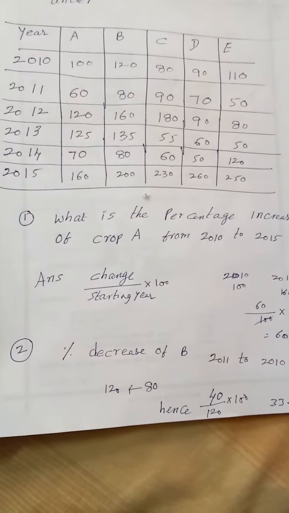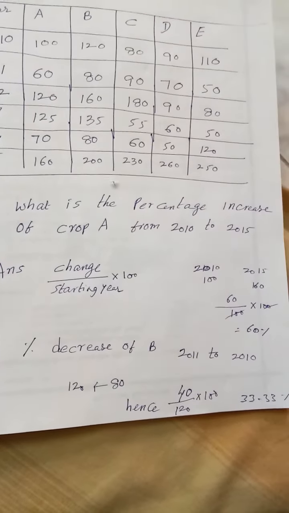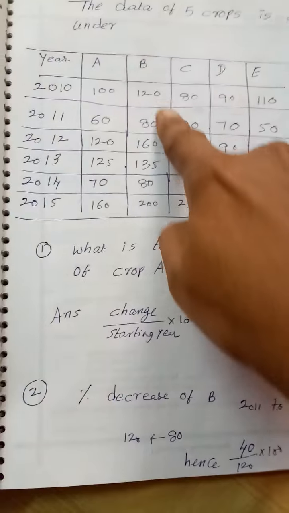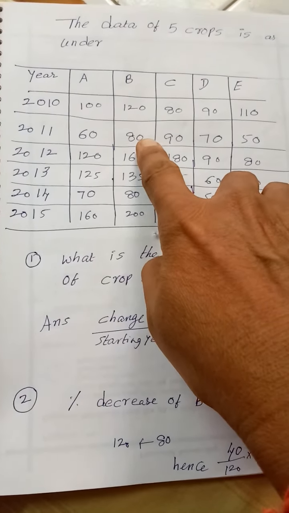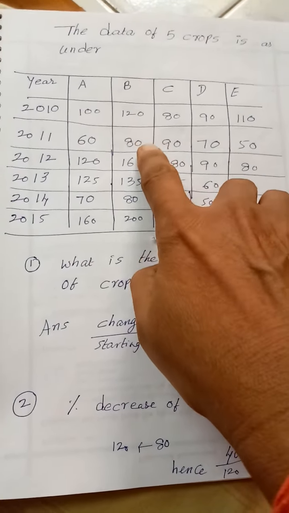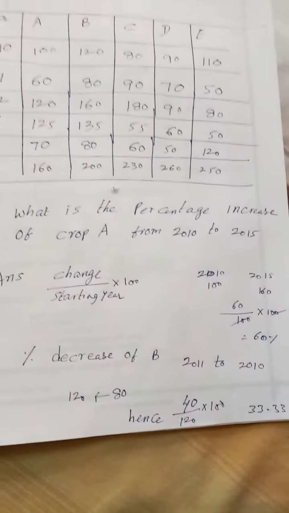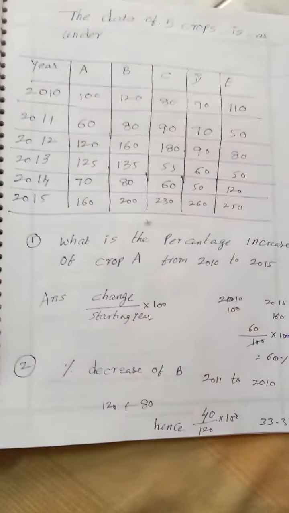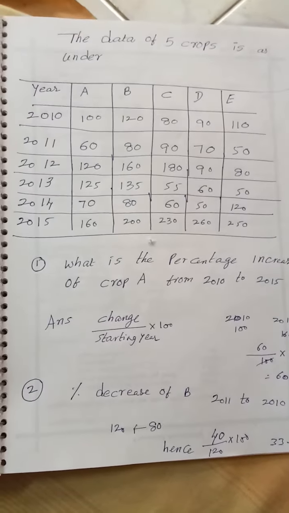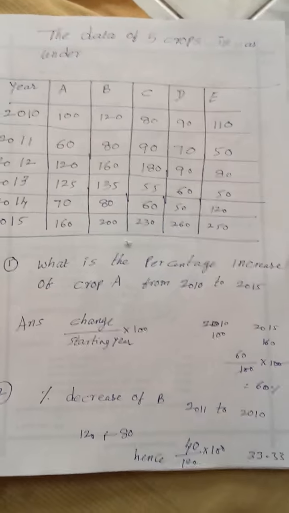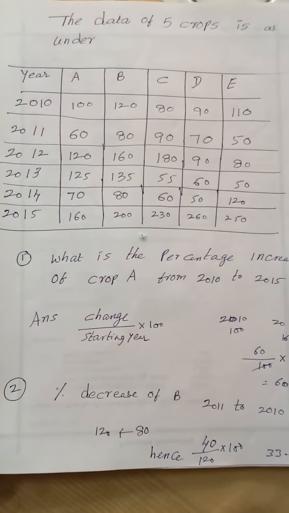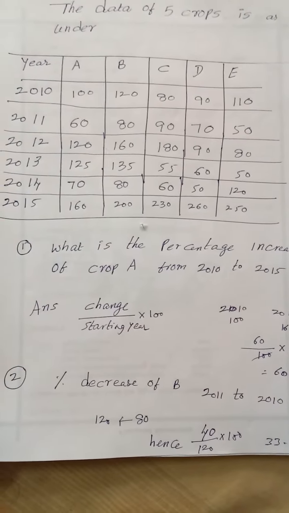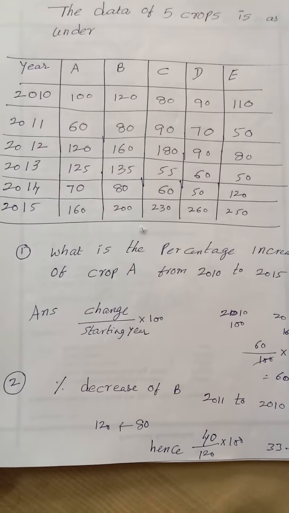See the second question: what is the percentage decrease of B in 2011 compared to 2010? You have to see B. In 2010 it is 120 and in 2011 it has become 80, means 40 is the decrease. 40 divided by 120 into 100, likewise my dear students. So data interpretation is very important, where the student has to concentrate a lot, and this data is very useful. Questions will be developed based on this data.